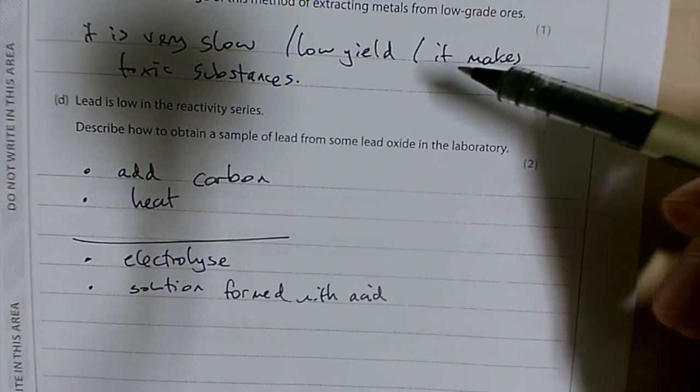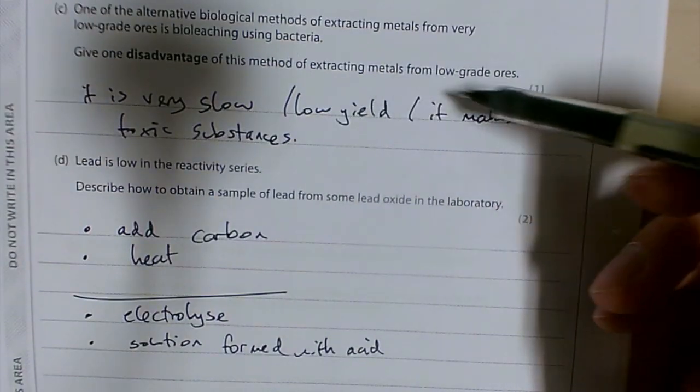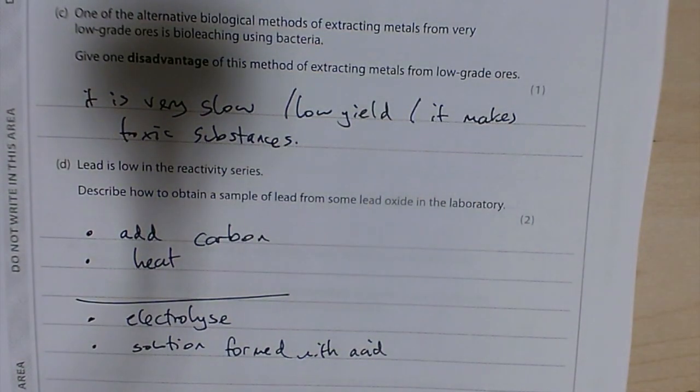Okay. I remember this one now, phytoextraction was the other one. Okay, that's question 5.